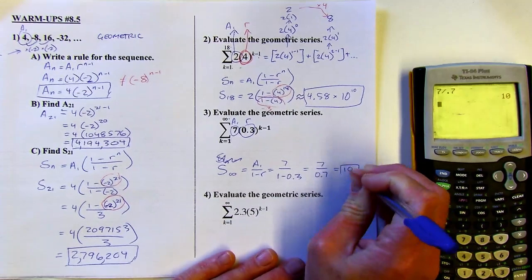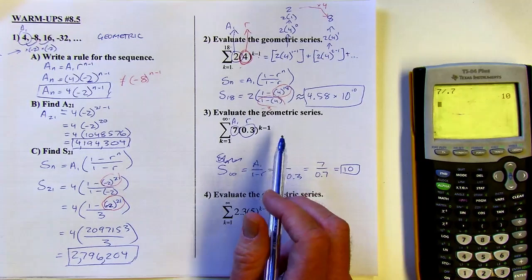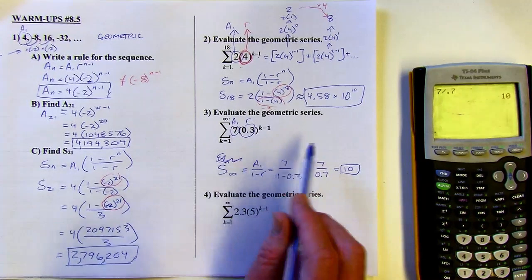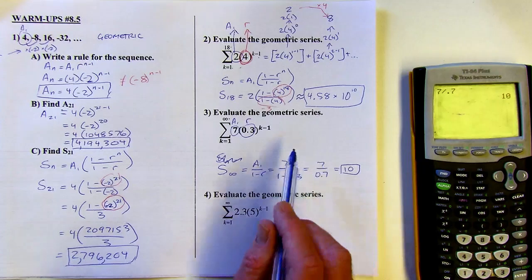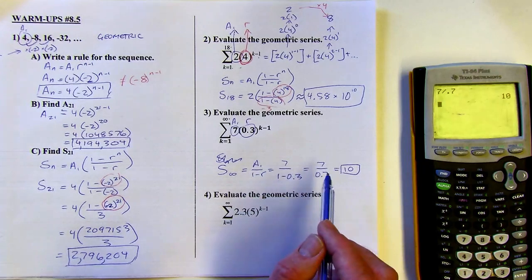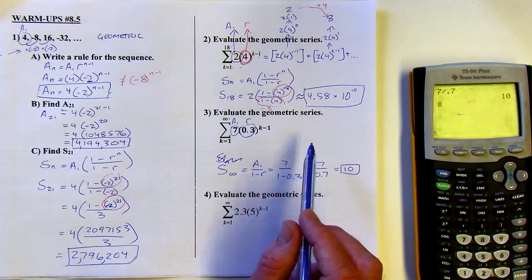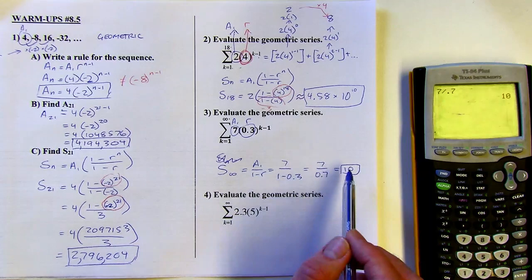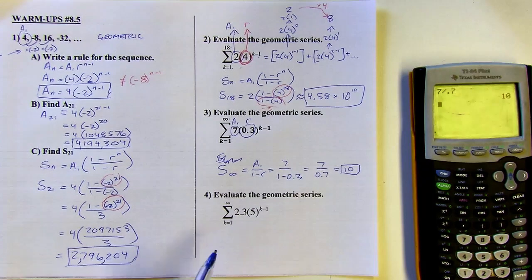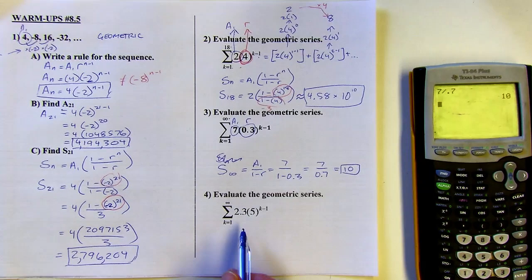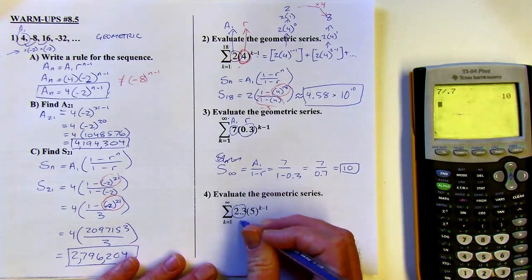Okay, and a nice way to check these is you could build a couple of terms, and as you add up the terms, it should be approaching 10 really quickly. So in no time flat, you should be around 9.9 and getting closer and closer. You'll never actually get to 10 itself, but that's what we're approaching, so that is the infinite sum then, okay?